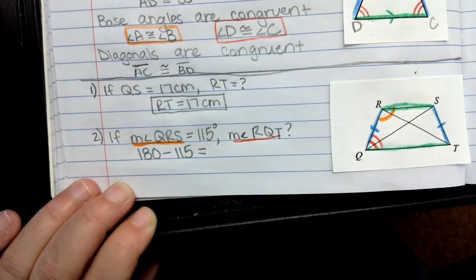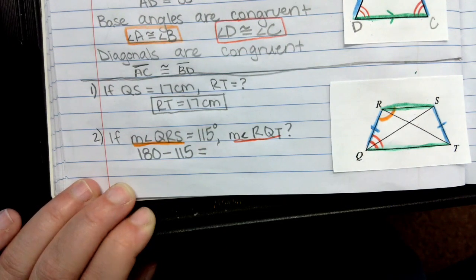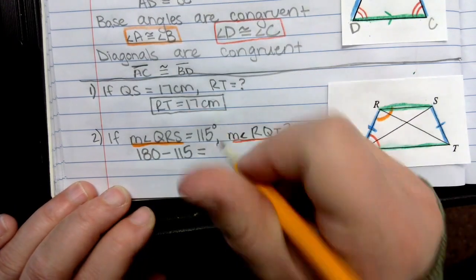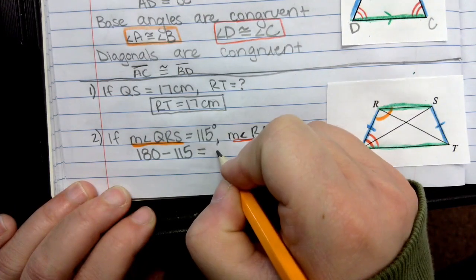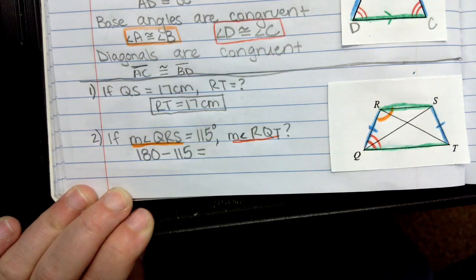What? I'm using pink. Switching it up. Pink. Oh, that was a bad word. Did you hear that? No.